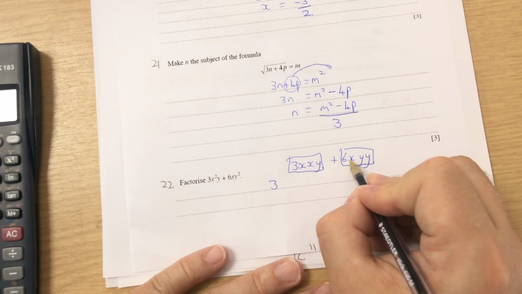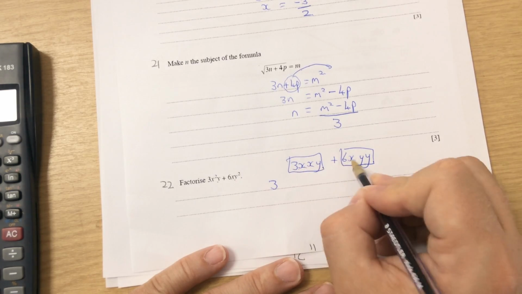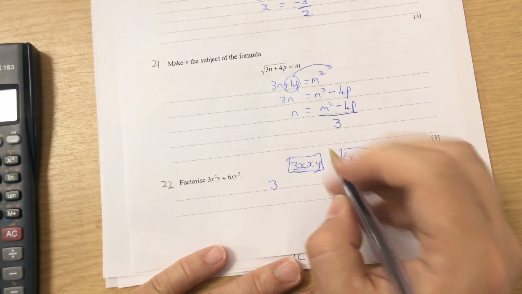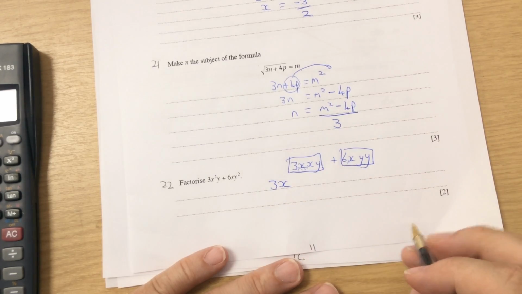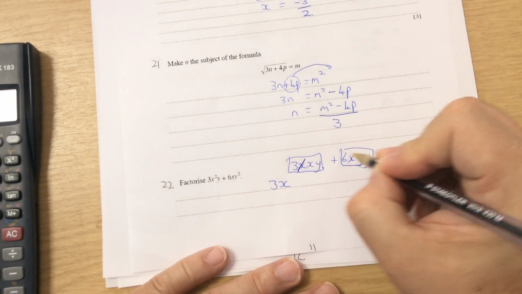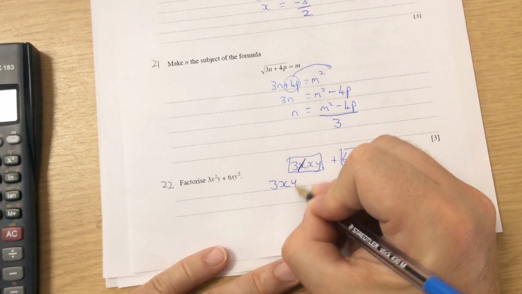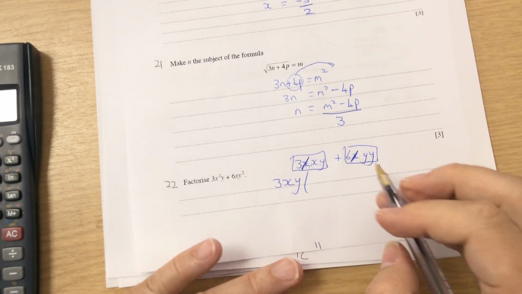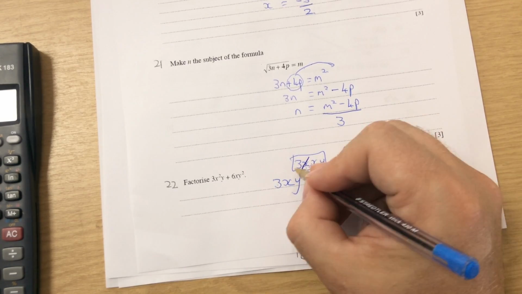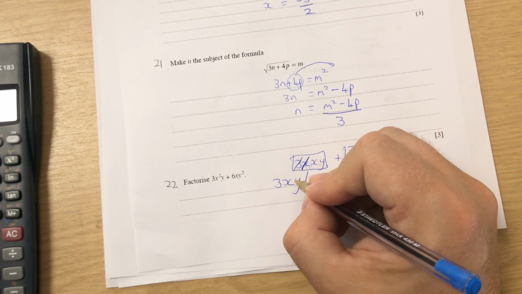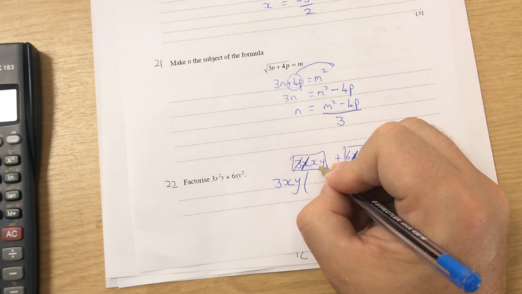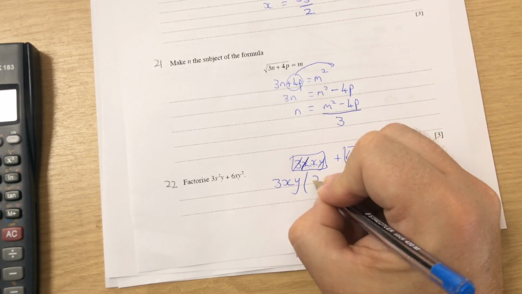There's also 1x in both of them. You've got 2 in the second one, so there's at least 1x in both of them. So I can cross that x out. And there's also at least 1 y in them, so I can take a y out. And I'm asking myself, how many 3's in 3? I've taken the 3 out, so 3 divided by 3 is 1. I've taken the x out. I've taken the y out, so I'm just left with x.